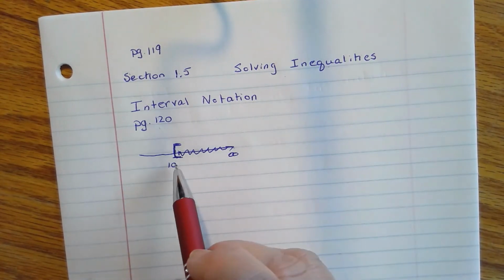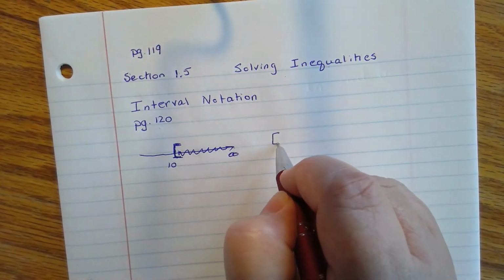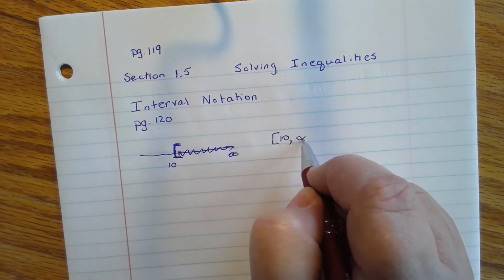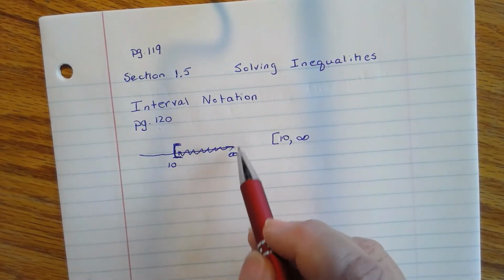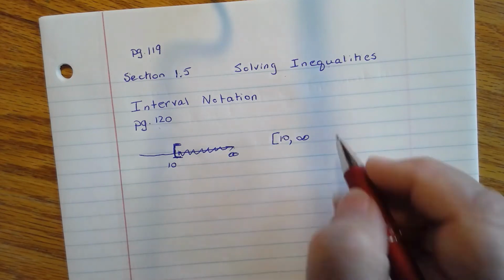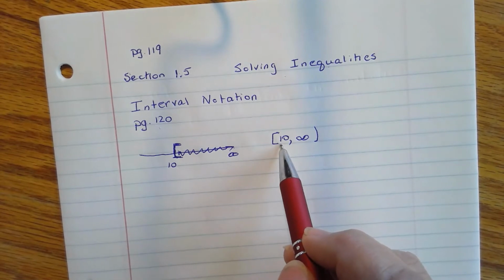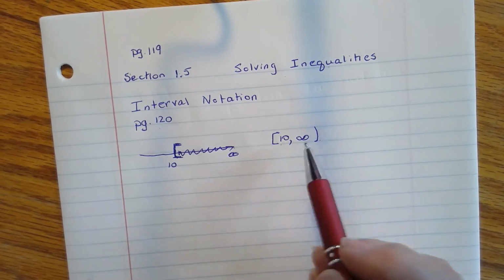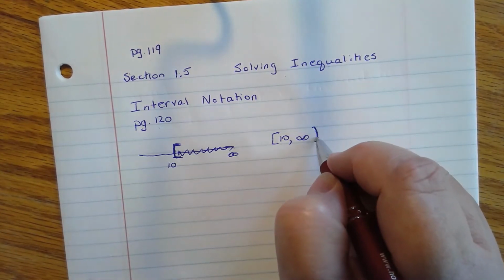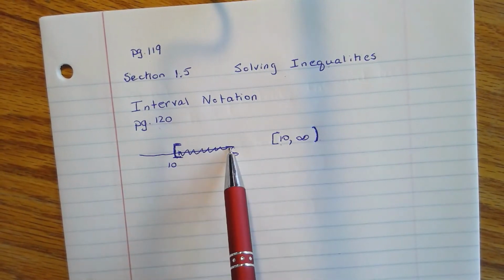When you write interval notation, you go from left to right. So that would be from 10 to infinity. And infinity goes on forever. It doesn't have a beginning or ending point, so you use a parenthesis. A bracket means there's an absolute starting or stopping point. A parenthesis means it's up to but not including, or indefinite ending. So that's one possibility, from a number all the way to the right.